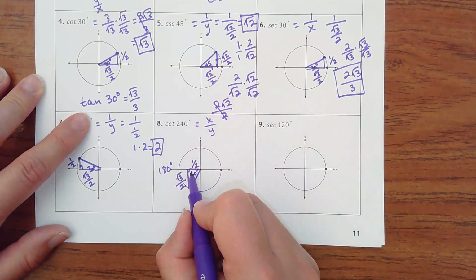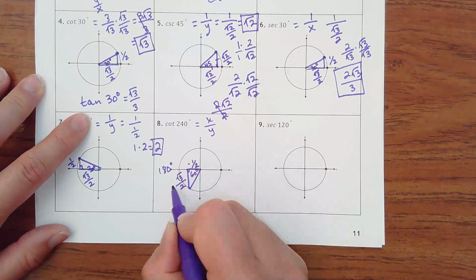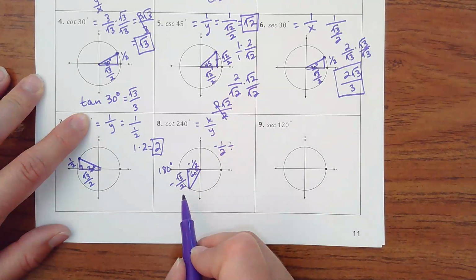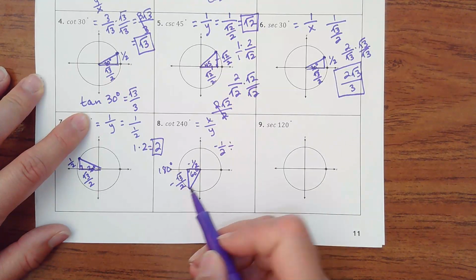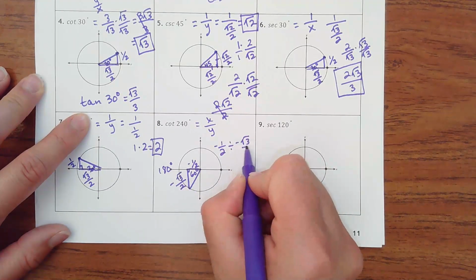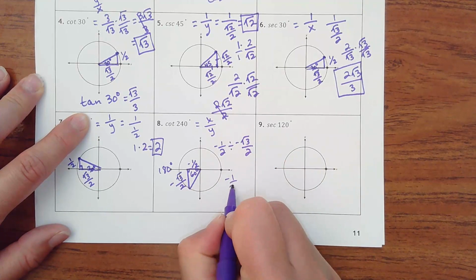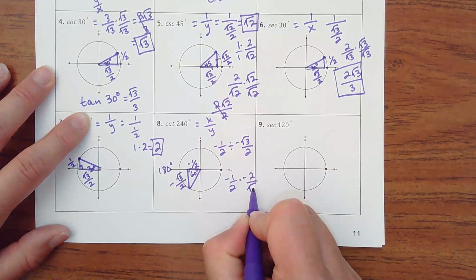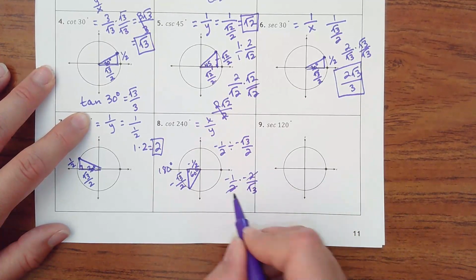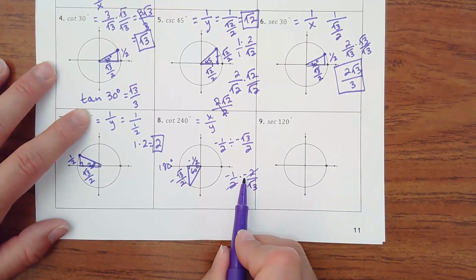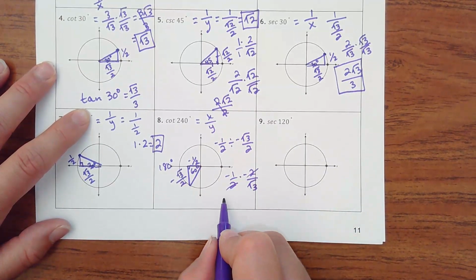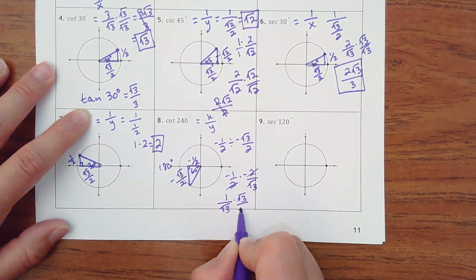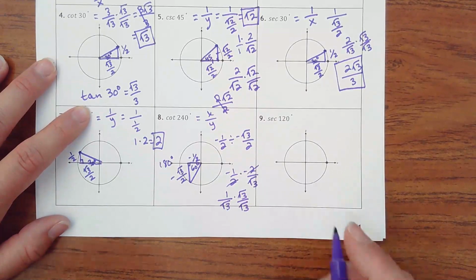So you're taking x, which is actually a negative 1/2, divided by y, which is negative square root of 3 over 2. But I'm going to flip, and change the multiplication, which the 2's can go on and cancel out. So negative times a negative is a positive. 1 over square root of 3, I rationalize, and that becomes square root of 3 over 3.